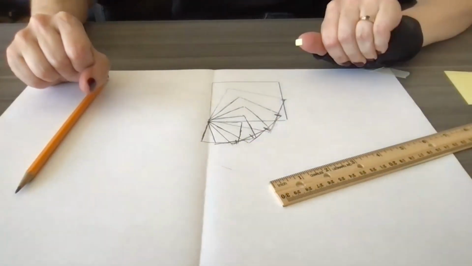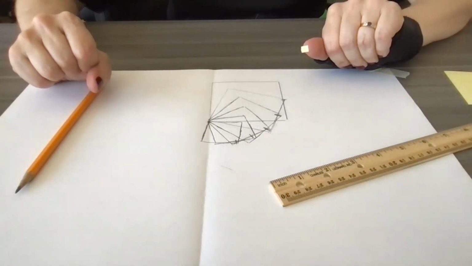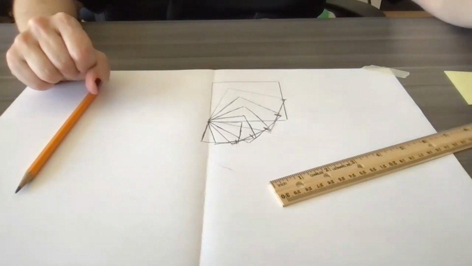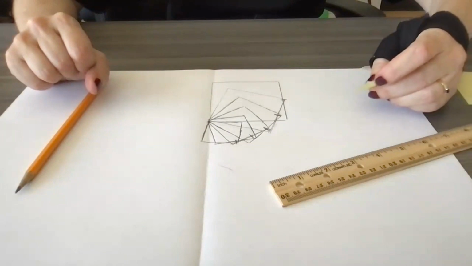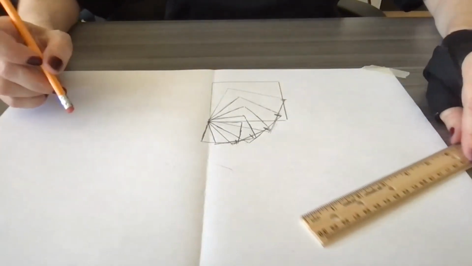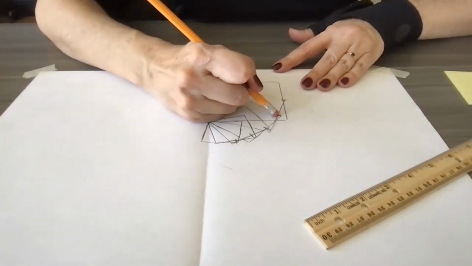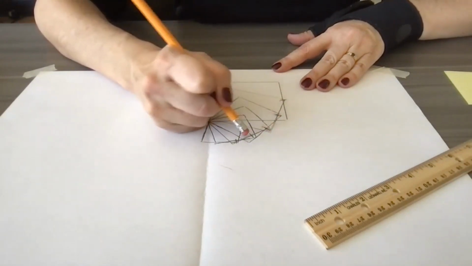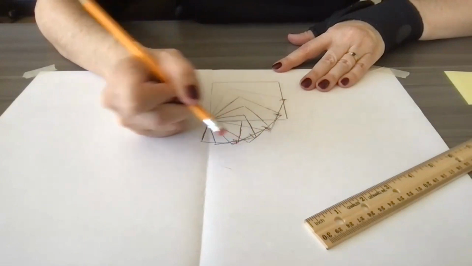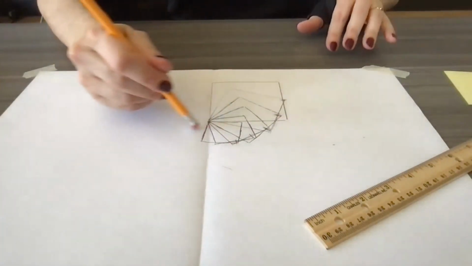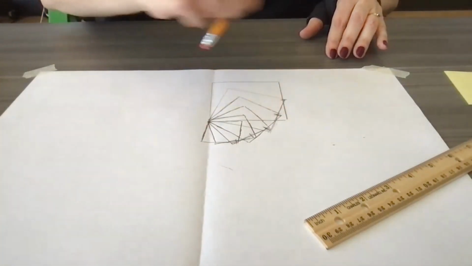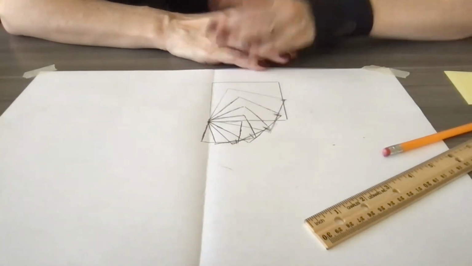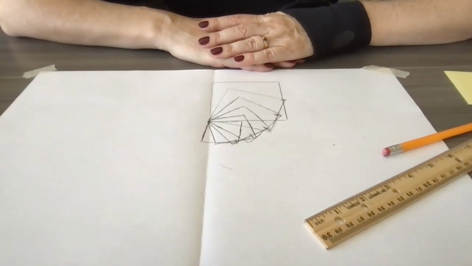All right, so I'm going to let you work on that. Just keep finding that middle, doing that diagonal, and cutting it down a little bit. When you're ready, you can erase a little bit of those little halfway marks that you had made once you continue your whole spiral. So keep working on that, and then we'll get to the next part in just about 5-10 minutes.